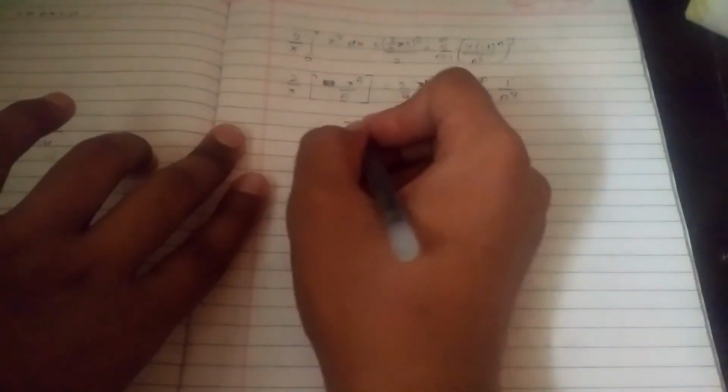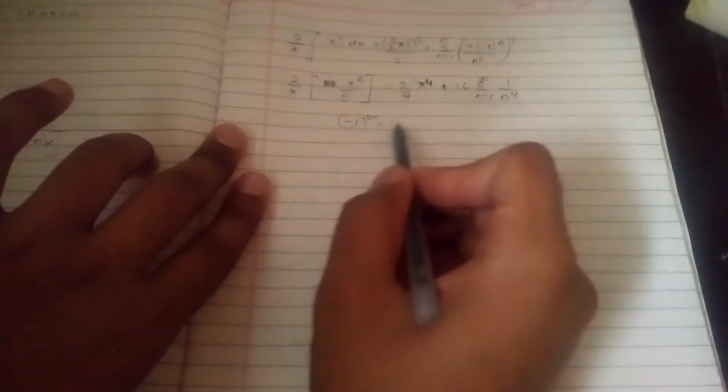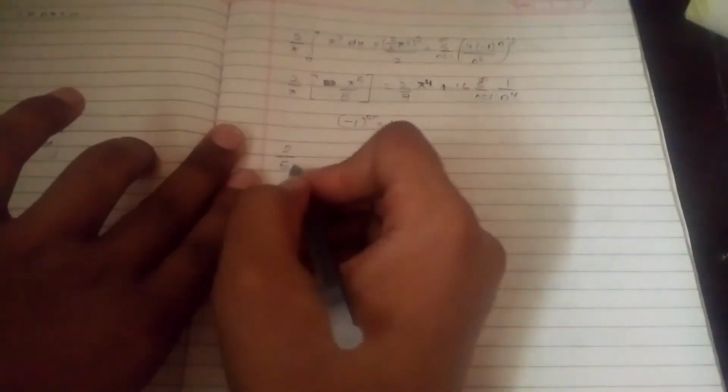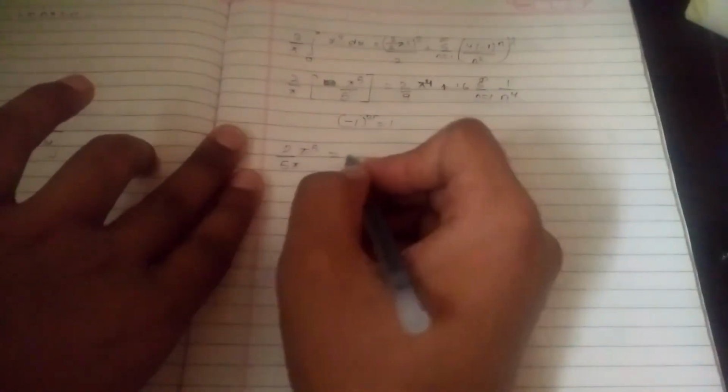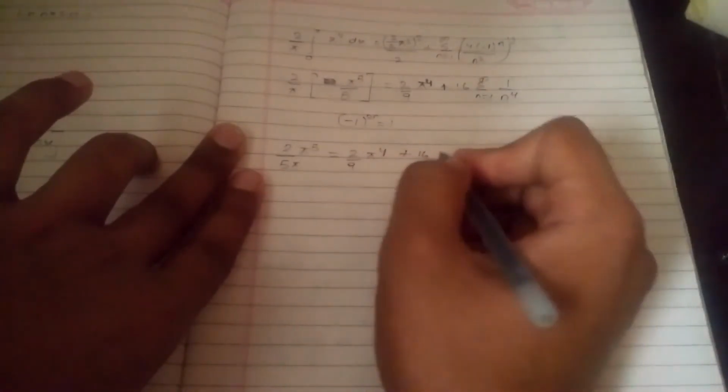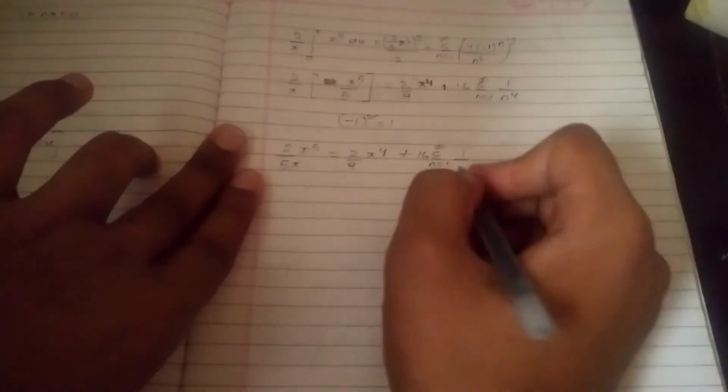On further solving, we put minus 1 raised to 2n equals 1 for this part, as you can see. Therefore 2 by 5 pi times pi raised to 5 equals 2 by 9 pi raised to 4 plus 16 summation n equals 1 to infinity 1 by n raised to 4.